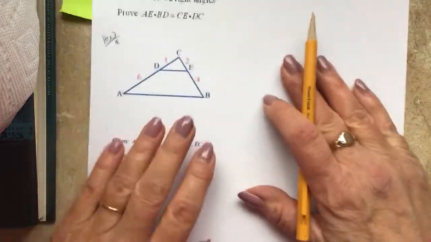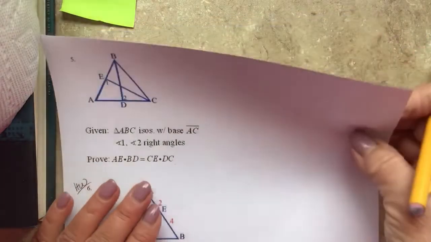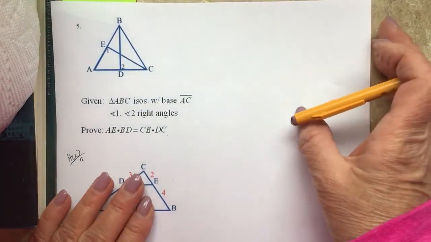Okay, so let me line up again. I almost started doing it with it up there, and then I'd have to do the video over again, and that's so annoying.